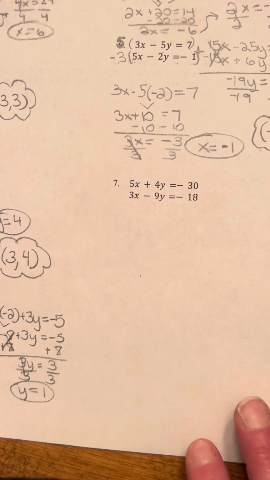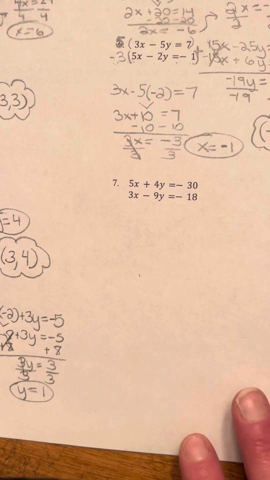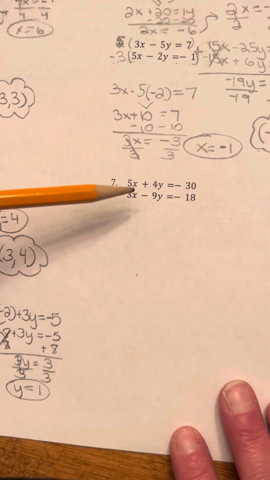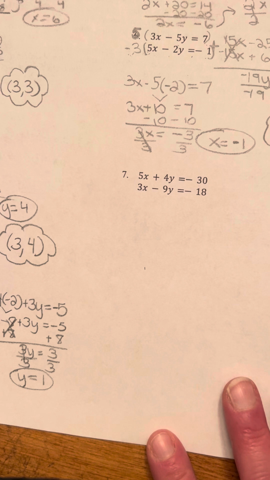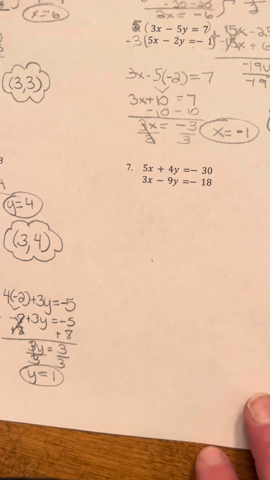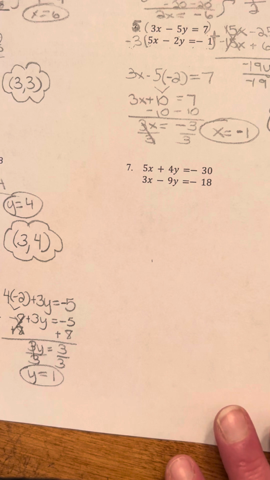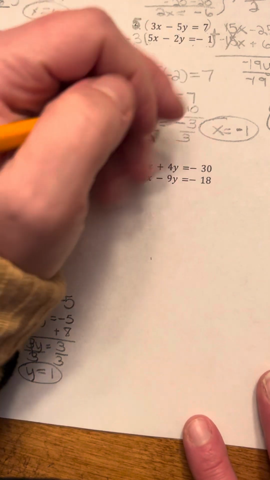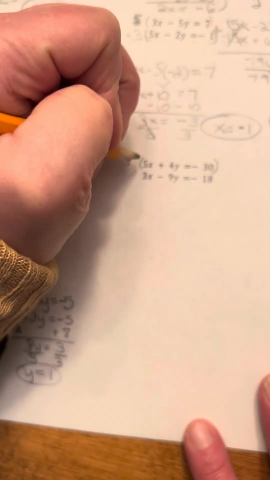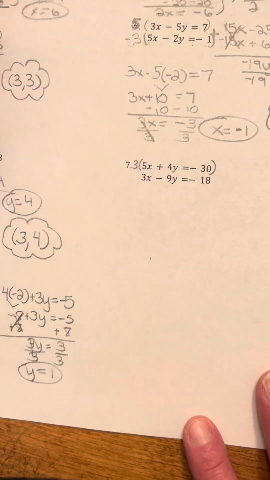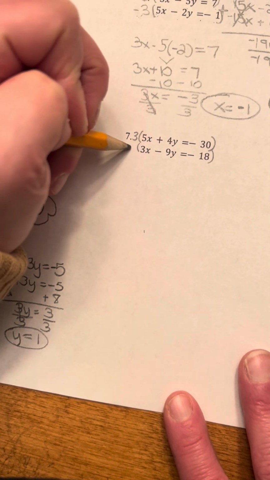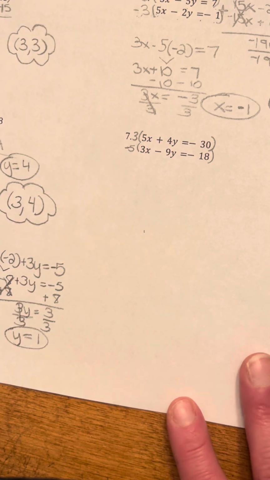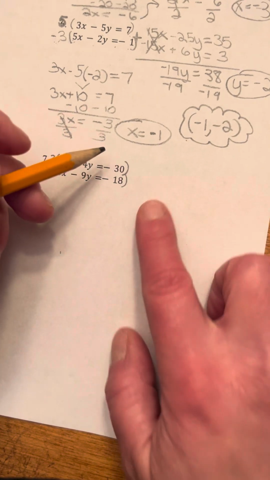So looking at this, the easiest thing I can think of, I do see 5 and 3, we can multiply to get 15. So we're going to stick with that because I think that's the easiest of the options. One of them's got to be positive, one of them's got to be negative. You get to choose which one you want to be which. I'm just going to go with the top one being positive. So if I multiply the top by 3, 3 times 5x would give me the 15 that I'm looking for. But then down here, I'd have to multiply this bottom equation by a negative 5 to get negative 15.